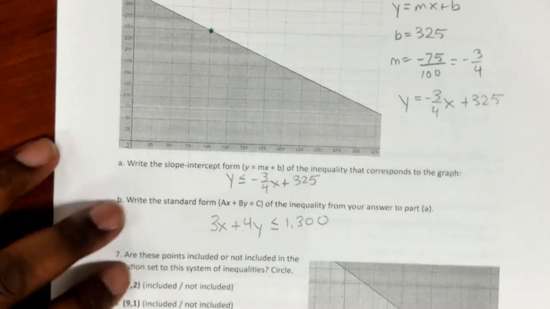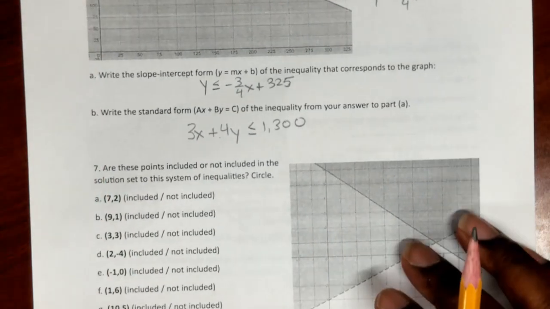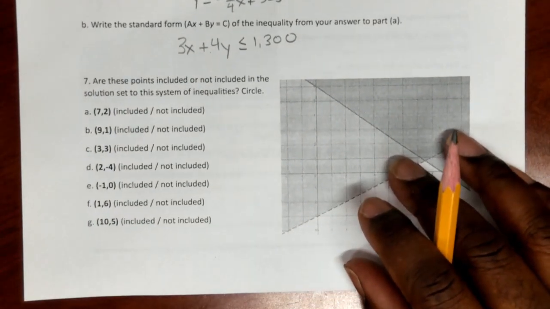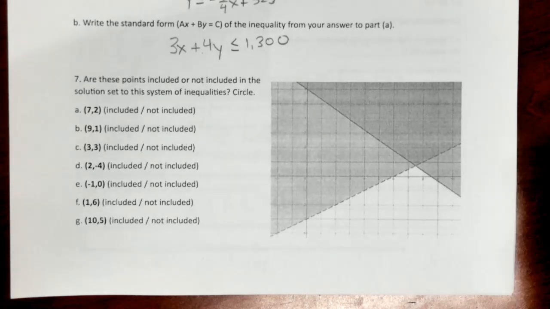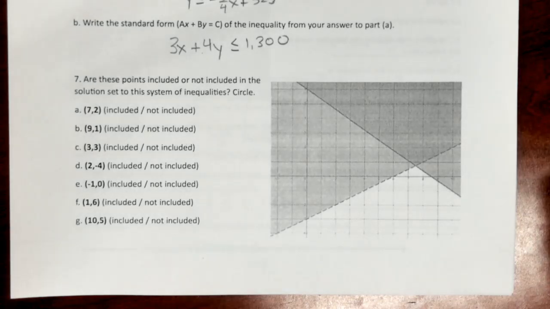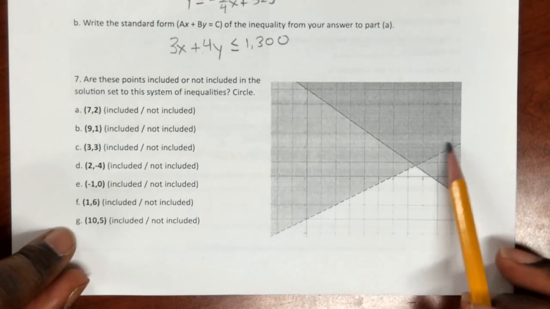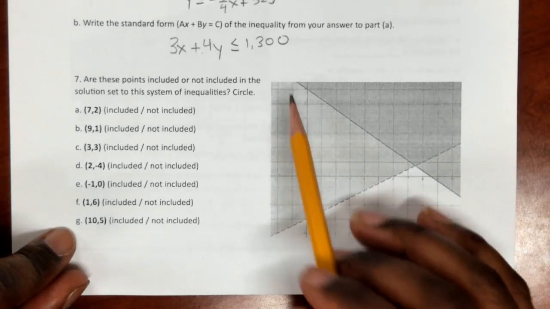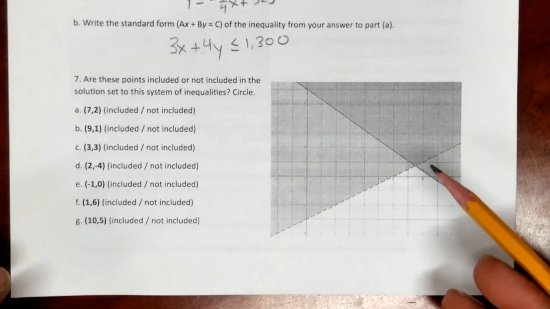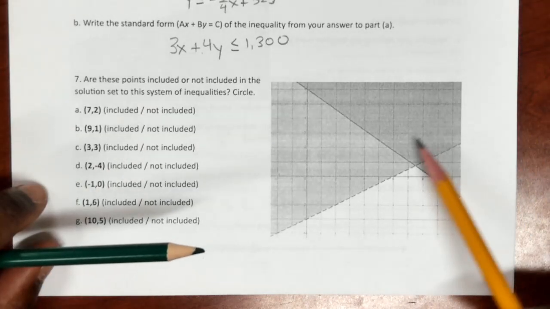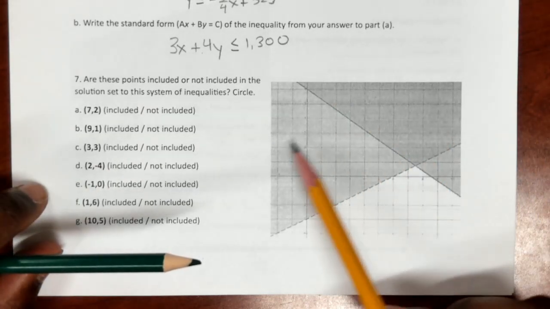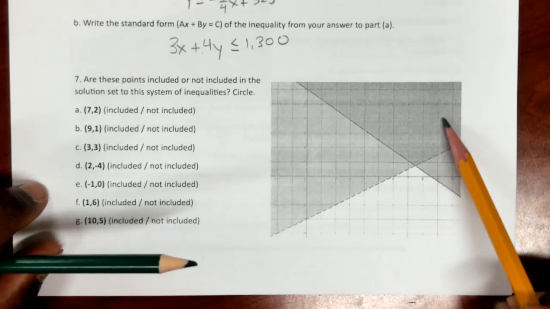So we have question number 7 here. It says, are these points included in the solution set to the system of inequalities? Now the solution set is going to be the set where the graphs are overlapping. So we have this line here, and then we have this line here, and it's the darkest shaded area, which is everything over here in this particular area right here. So not this little small area, but everything that's up in here.